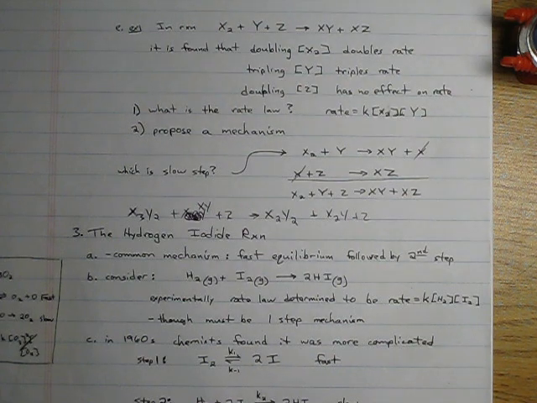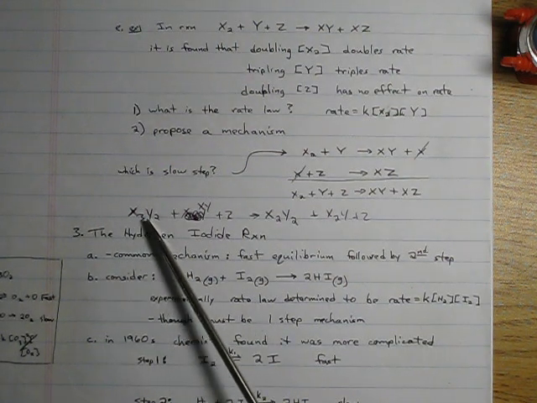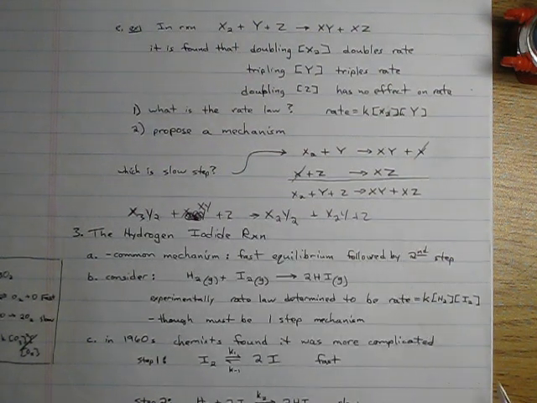All right, this video got a little long, so let's stop it here, and then let's go in our next video to this example. Here's a reaction. The question is, what's the mechanism for this reaction? We'll do that example next.